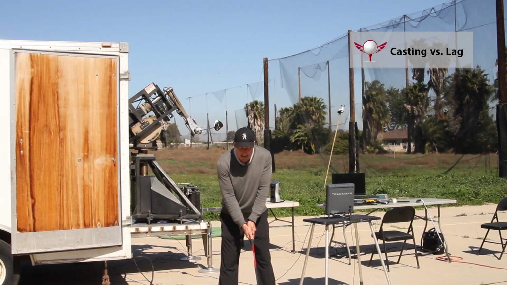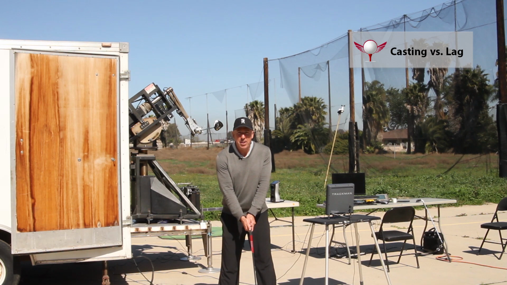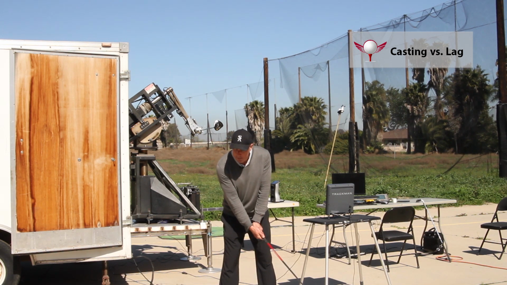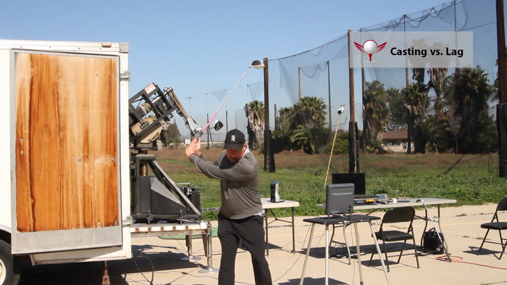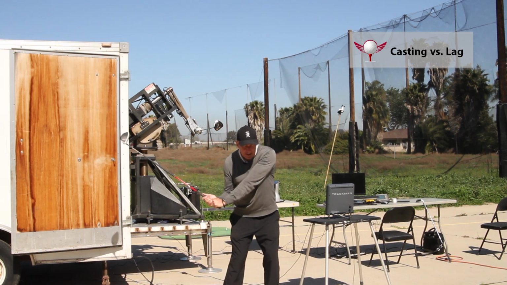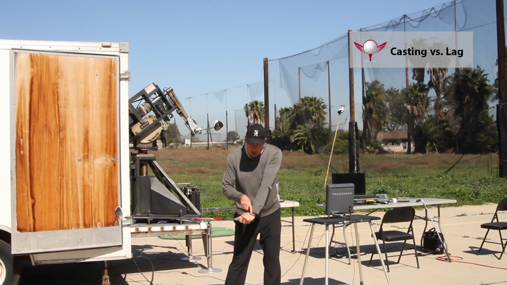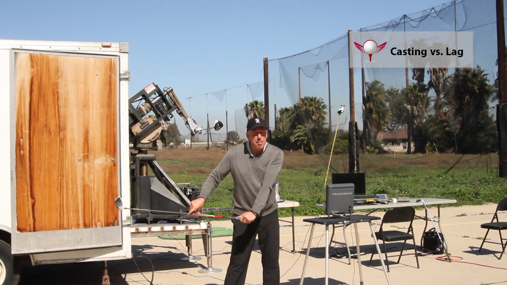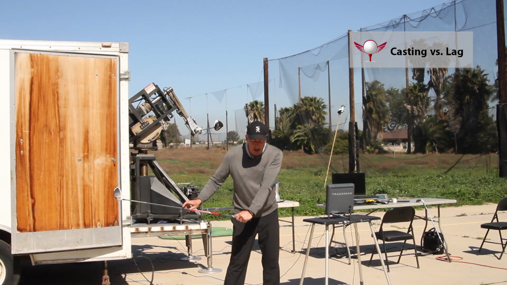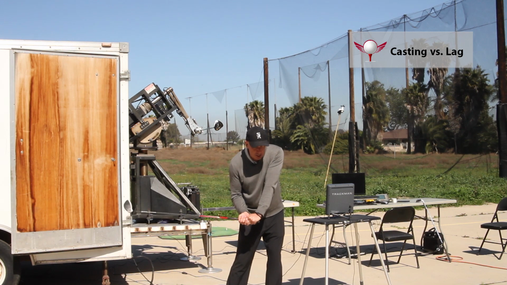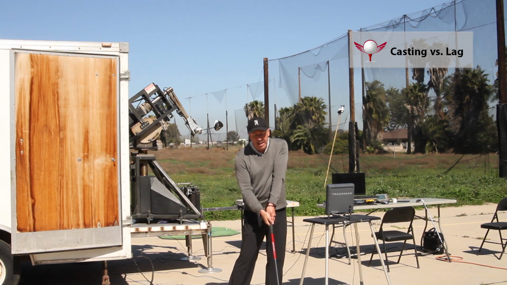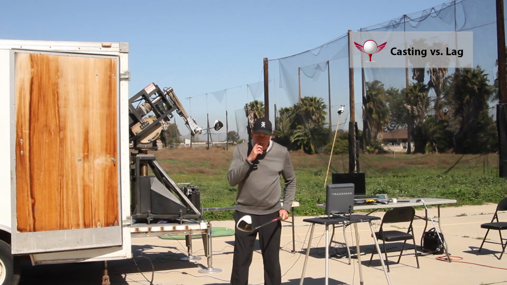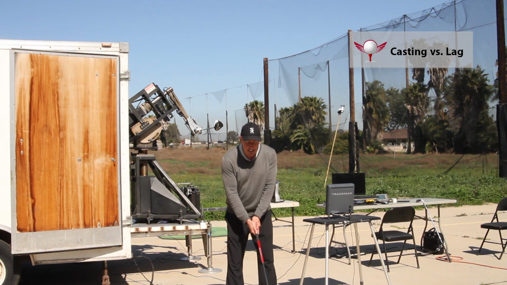Now let's take lagging. Lagging is a term that is used for better players, and what happens there is the left arm has a tendency of accelerating more, and you can see the left wrist and club are lagging behind. Now what happens as you lag, as you reach impact, is you're maximizing your angular wrist velocity coming into impact. Now let's talk about casting.